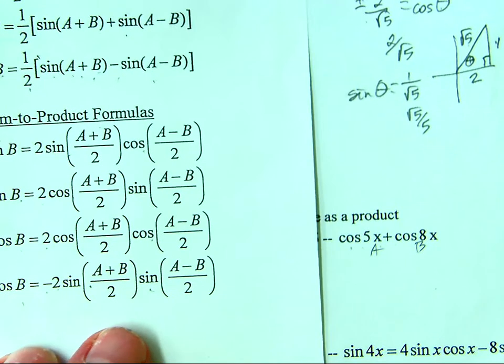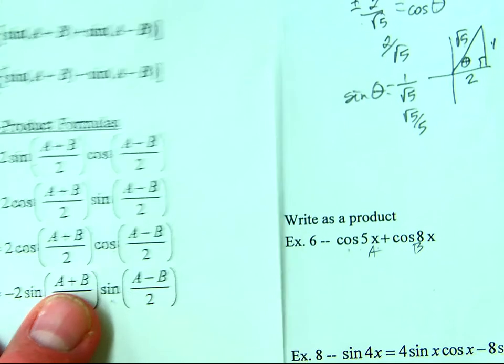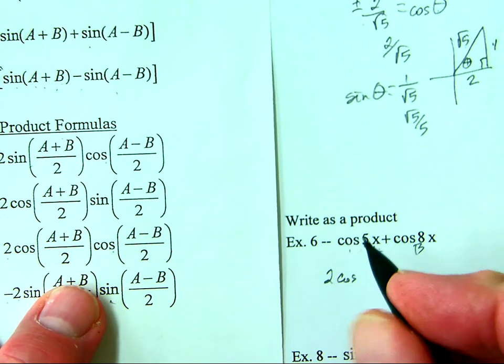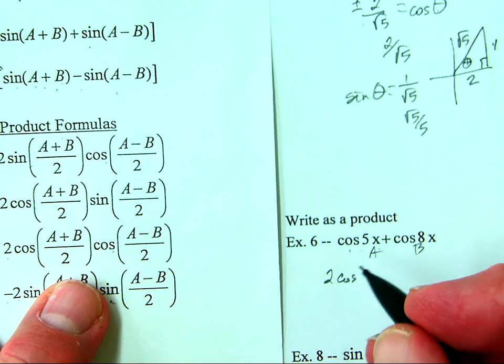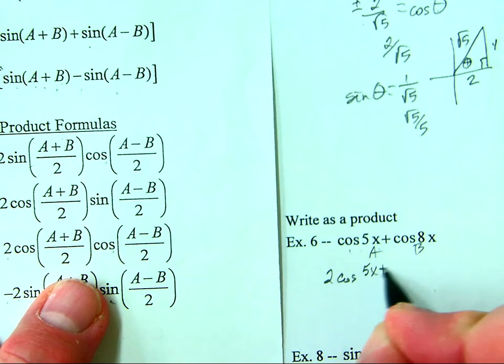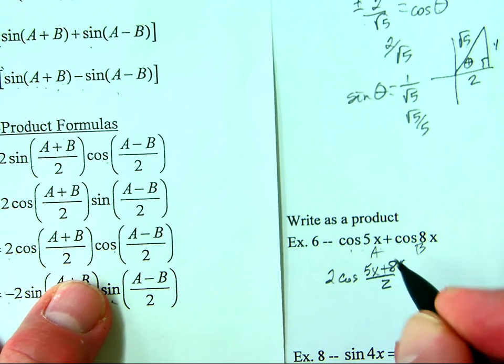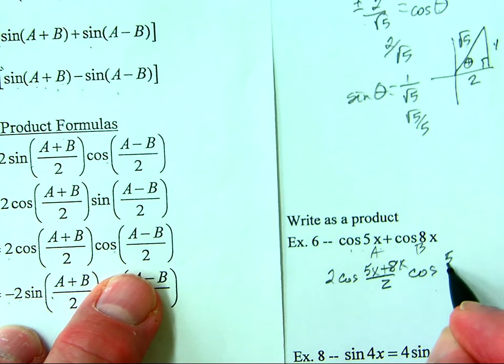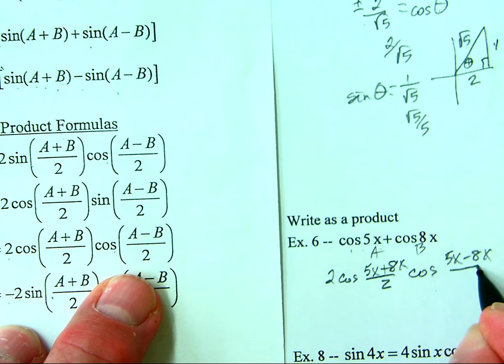It's this one right here. So we use that identity. We're going to have a 2 cosine. Now it says A plus B over 2. That'll be 5x plus 8x over 2. And then cosine again. Now A minus B, that's 5x minus 8x over 2.